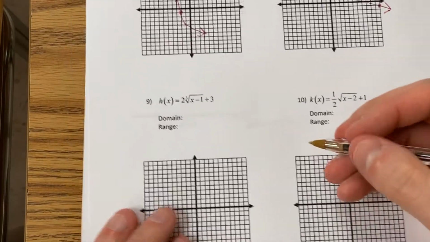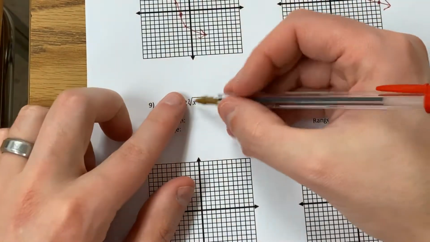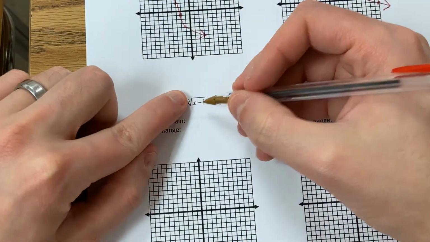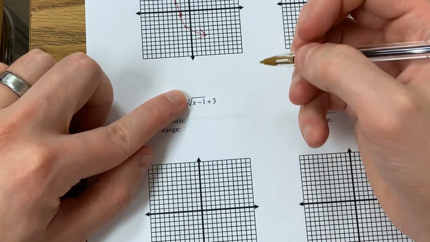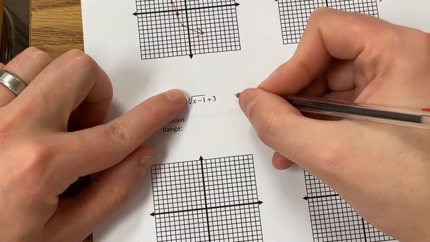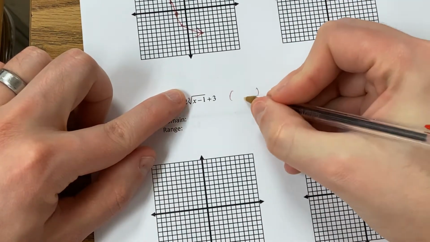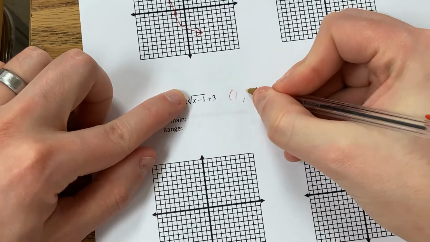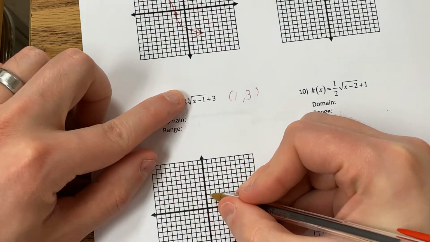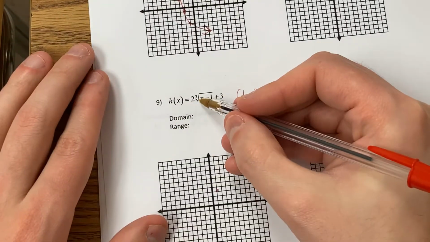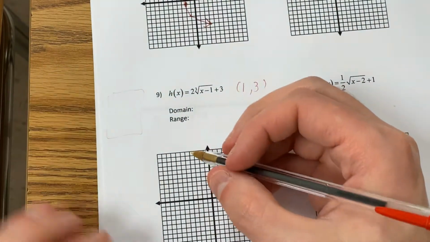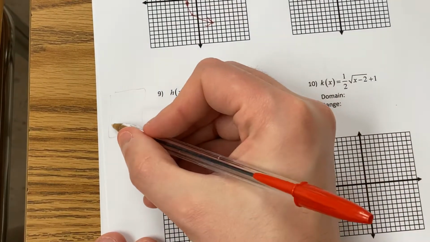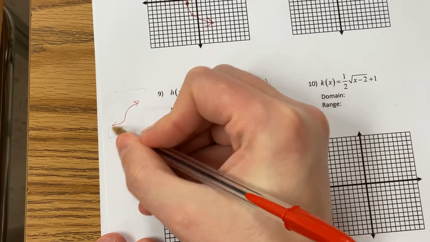All right, so this next one. Just ignoring this part, the vertex. See if you can think about where the vertex is going to be. It'll be at positive 1, positive 3. Cube root. What does cube root look like? What is the parent graph, as they call it? Looks like this.